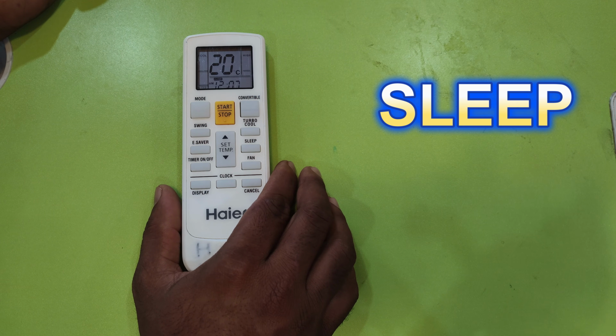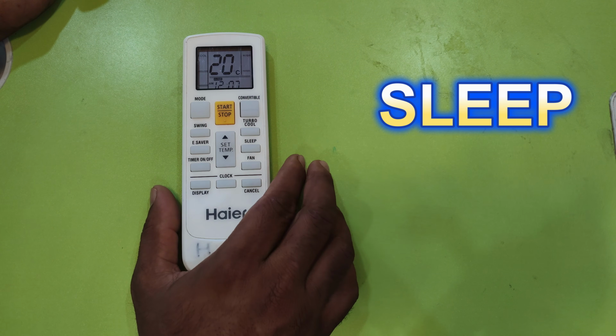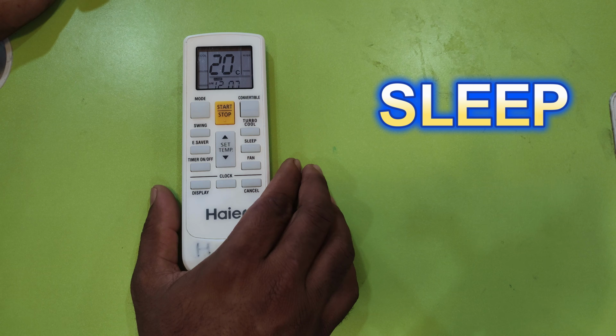Sleep mode helps you fall asleep easily. If you wake up in the middle of the night, it helps you fall back asleep quickly, extending the life of your system and reducing AC servicing costs. Those who want to sleep comfortably without overcooling and save money on their electricity bills can use Sleep.